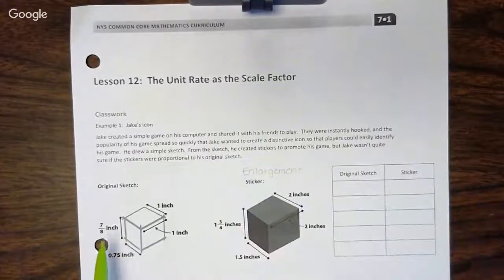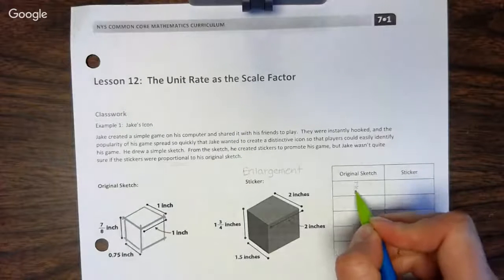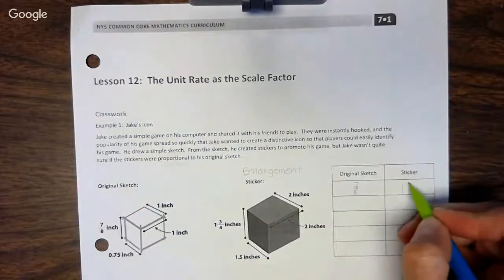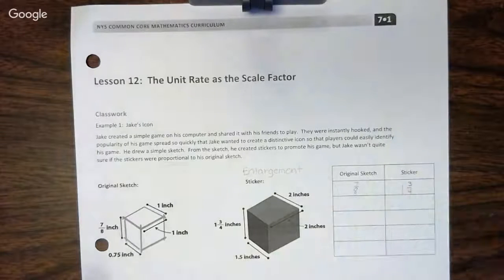So if you look at the sticker, we have this side right here that says 7/8 of an inch. That corresponds to this side right here. It means it lays in the same spot. That's 1 3/4 of an inch.